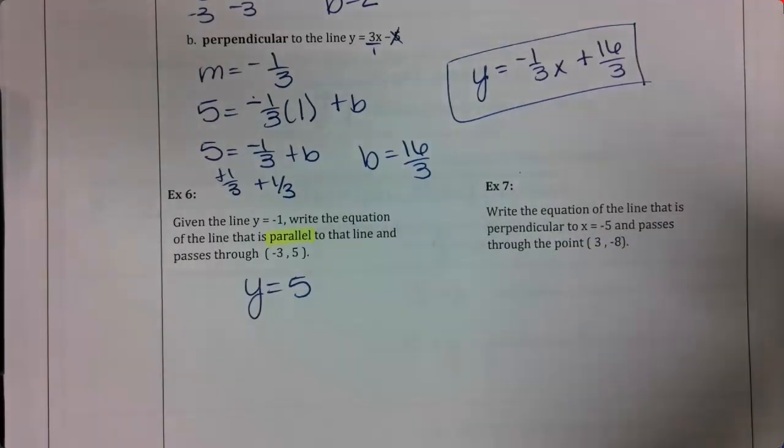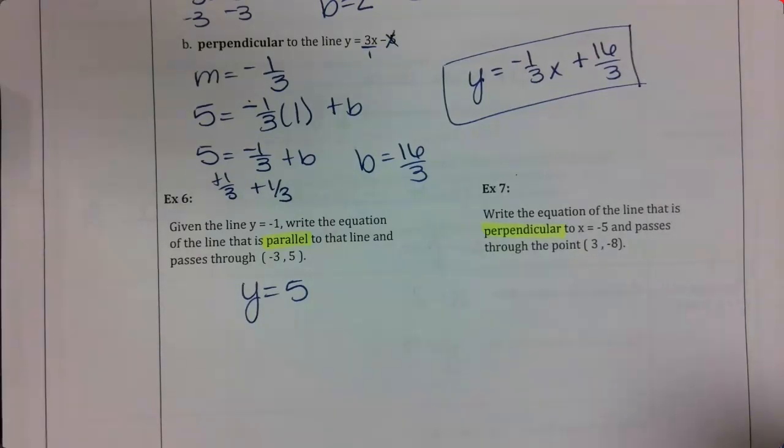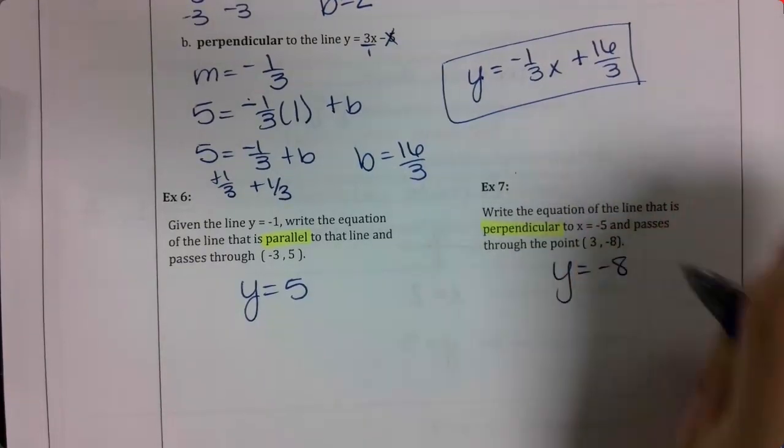Okay, so then the next one wants me to find the line that is perpendicular to x equals -5. Again, this only has one letter, so I want to go ahead and choose the opposite letter. So this one's going to be y equals -8.